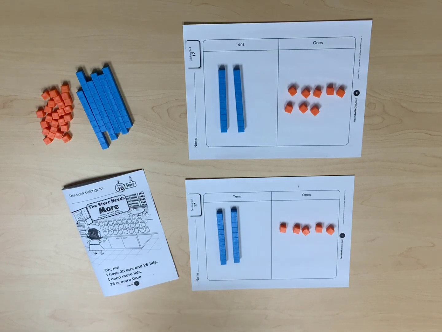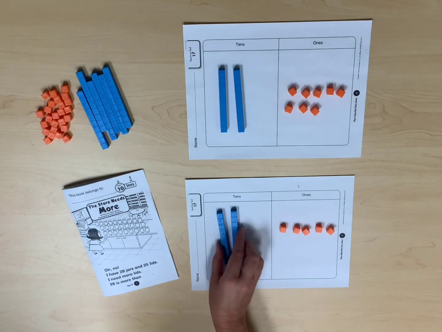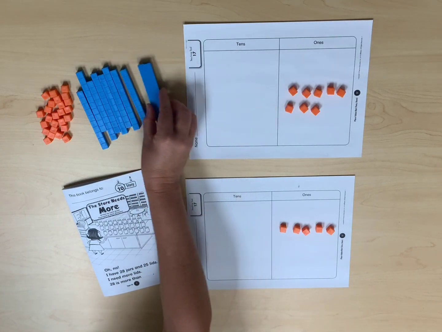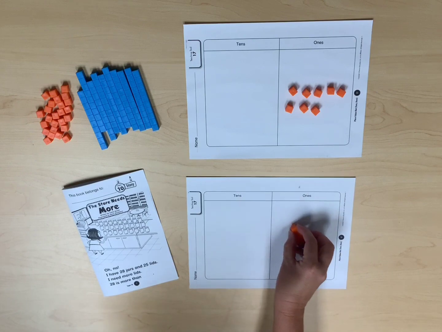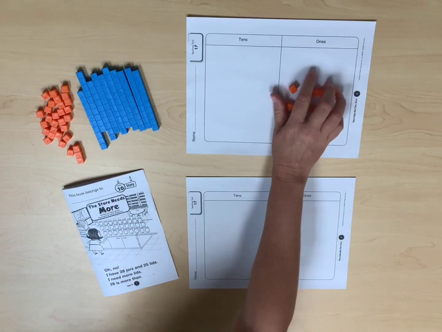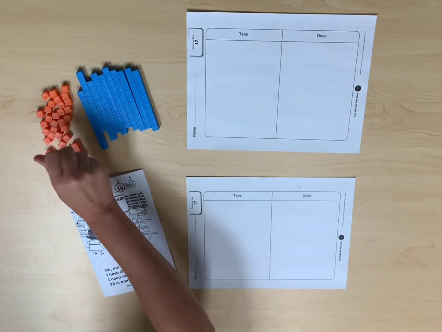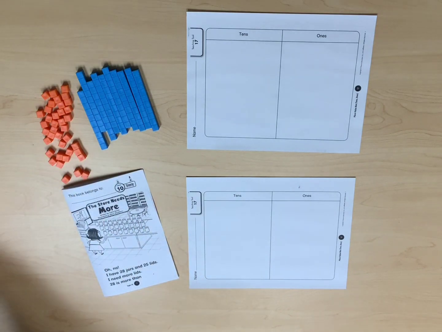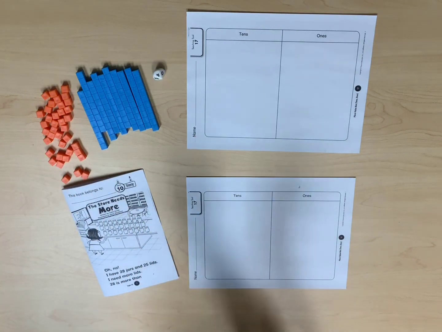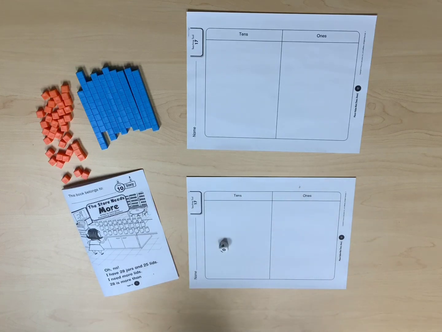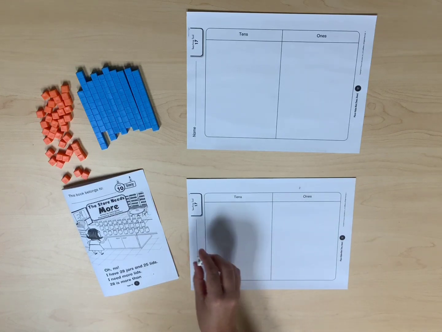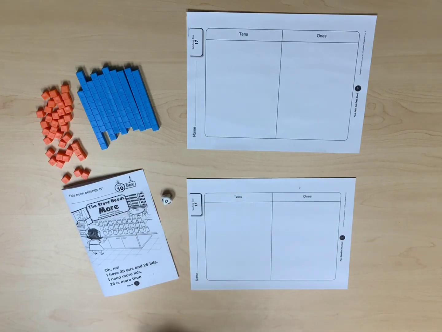Students will continue comparing quantities from each page of the story. Once you've completed that story, you can use a place value die with the digits 0 to 9 on it to generate quantities. I rolled a 4 and I rolled a 0. I can generate the number 40 or 4.